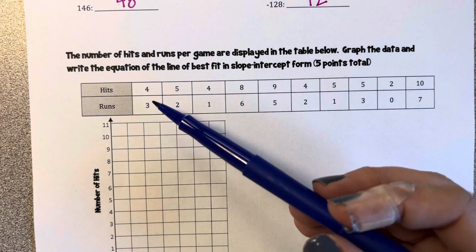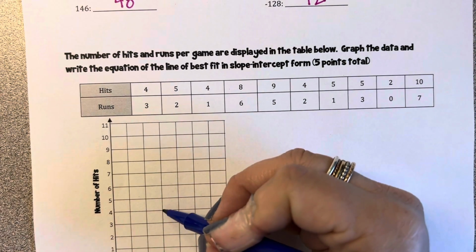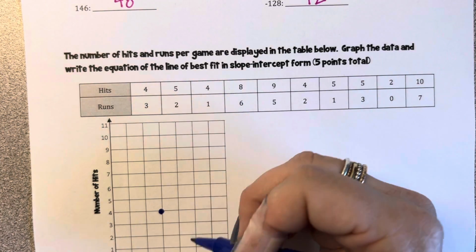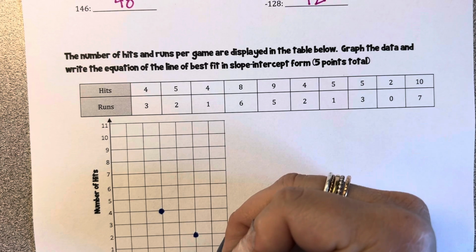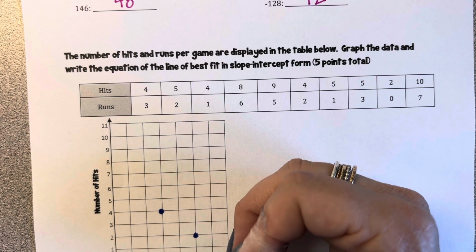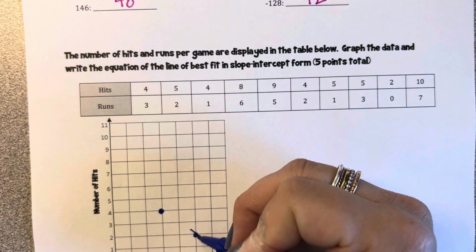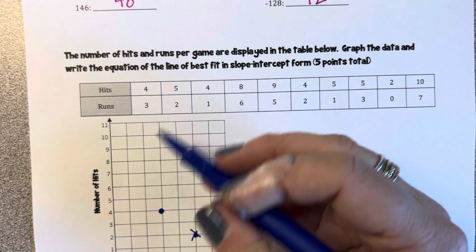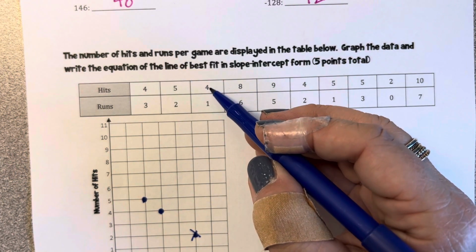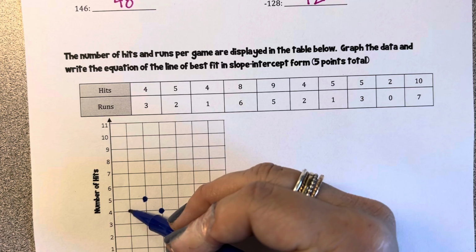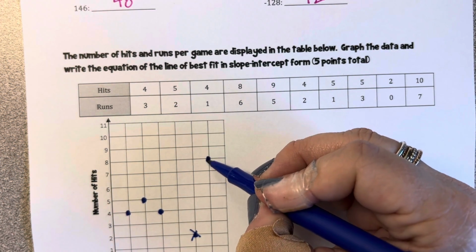So the first person has 3 runs, 4 hits. So they bat 4 times, they get 3 runs. The second person is 5 and 2, and then 4 runs. Oh wait, am I mixing this up? I think I just did this backwards. 3 runs, 4 hits. Yes, I did. Sorry. And then 2 runs, 5 hits, and then 1 run, 4 hits, and then 6 runs, 8 hits. Don't be like me, don't make that mistake.